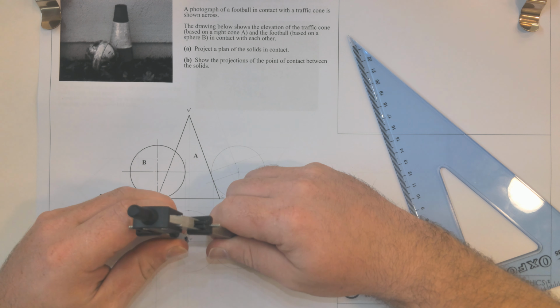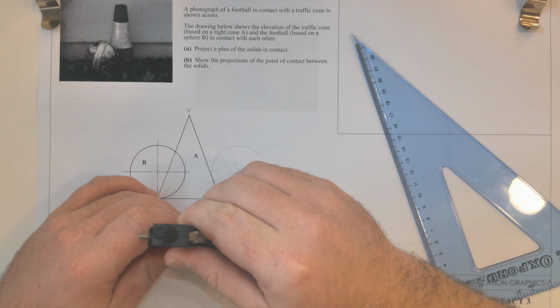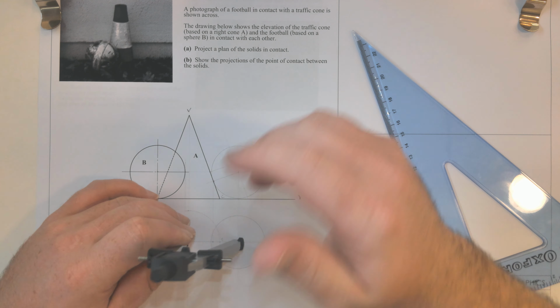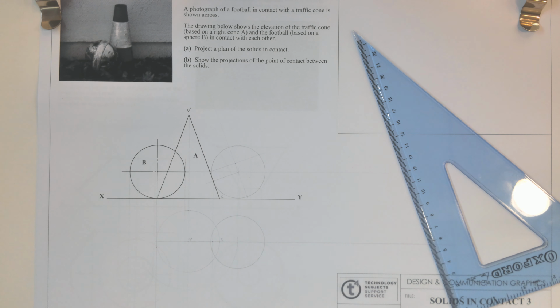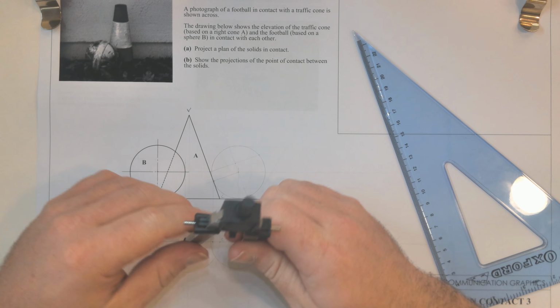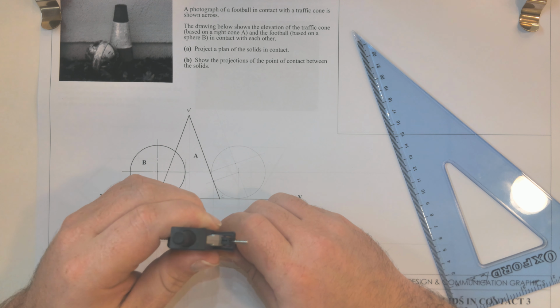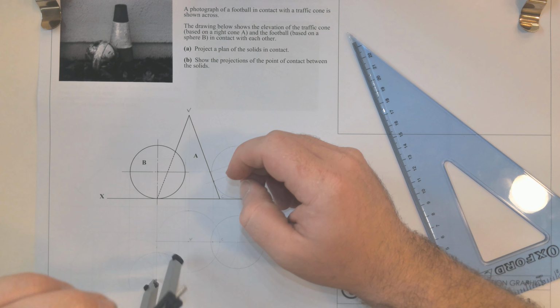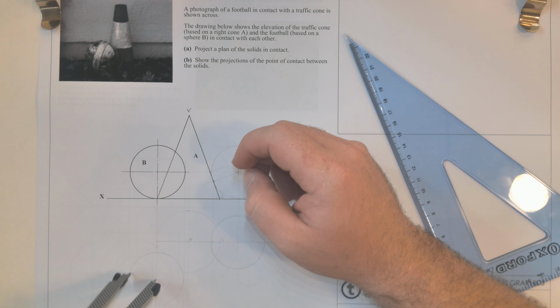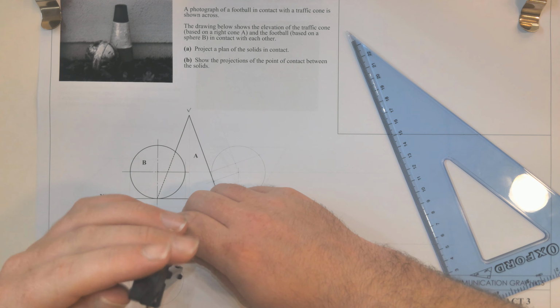So I'm going to take V as my center point for this. I'm going to rotate the center point of that ghost sphere. I'm going to bring it around until it cuts the projection from elevation. I now have my center point for my actual sphere B. I can now construct that using my radius. I can also bring over my point of contact.